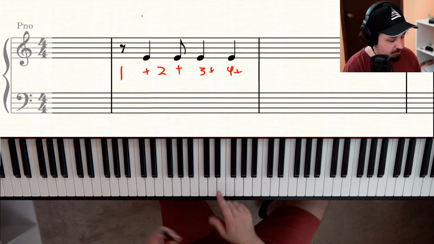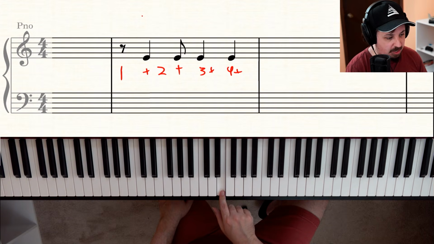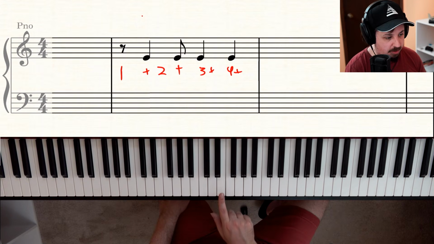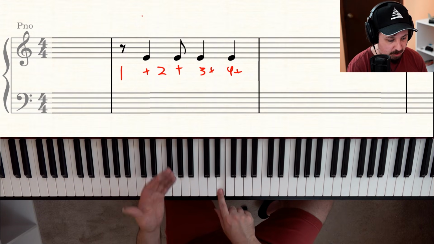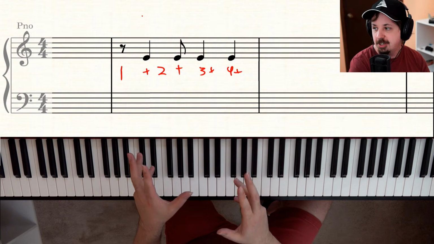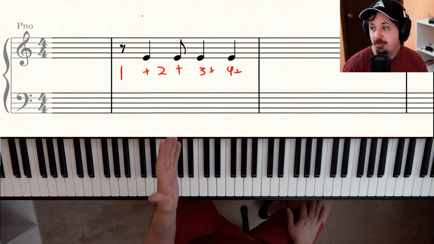So let me play this out a few times so you get the feel of it. 1 and 2 and 3 and 4. And let me try a little faster. 1 and 2 and 3 and 4 and 1 and 2 and 3, 4. Syncopation has a type of off-kilter sound to it, which kind of adds some intrigue to how it sounds. So that is an offbeat syncopation.